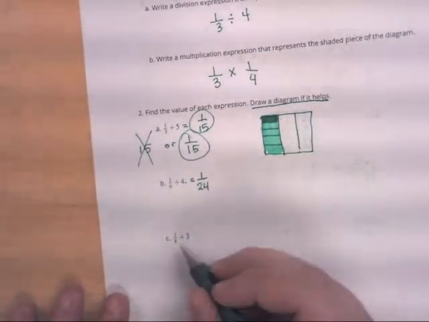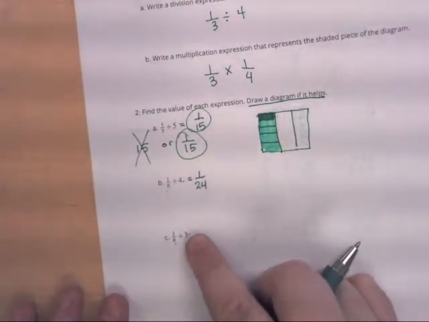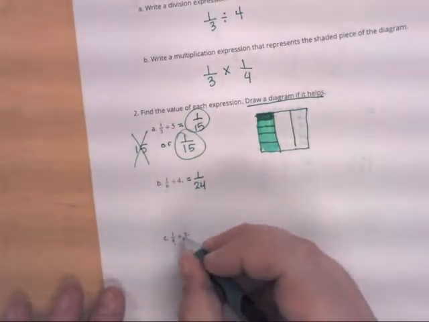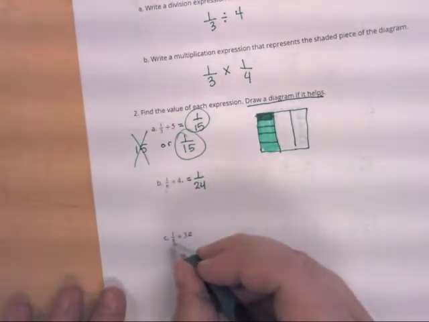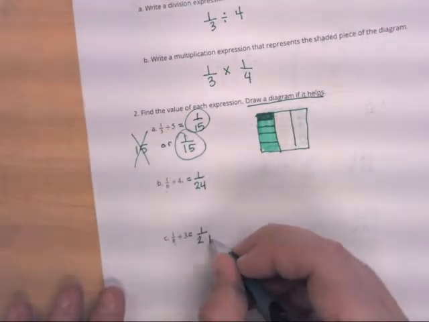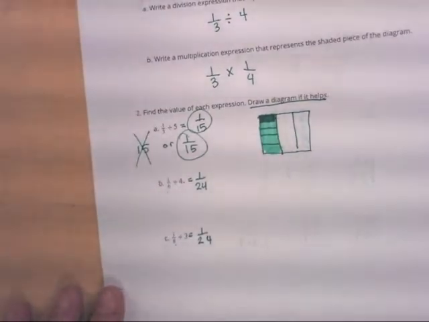1/8 divided by 3, again, we know that our quotient is going to involve the number 24 because 8 multiplied by 3 is 24. But because we're talking about a quotient that has to be even less than 1/8, 1/24th is the appropriate quotient.